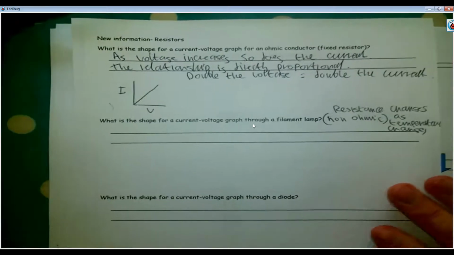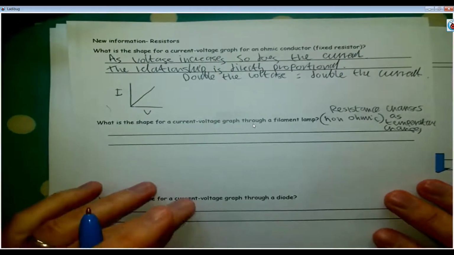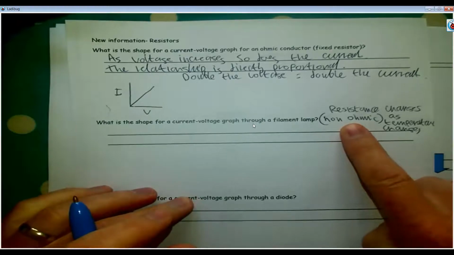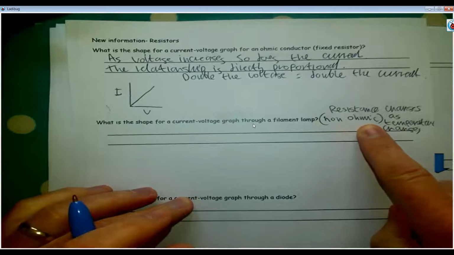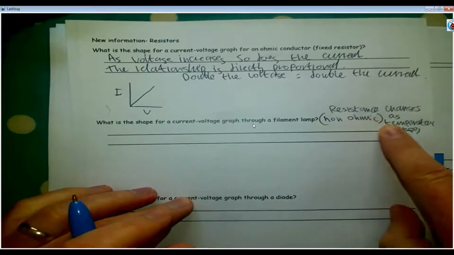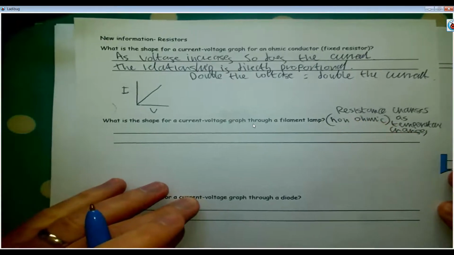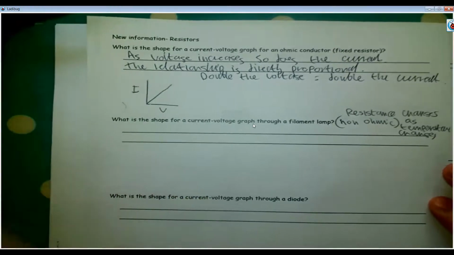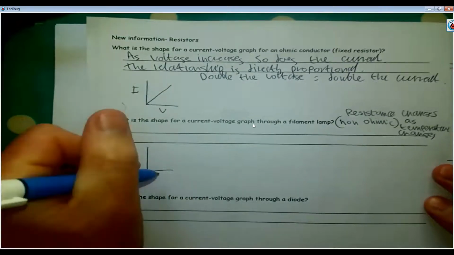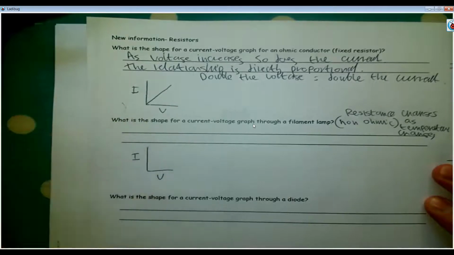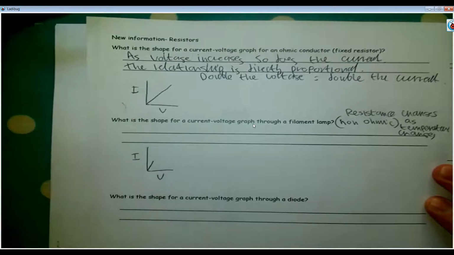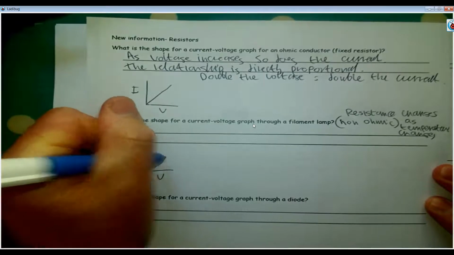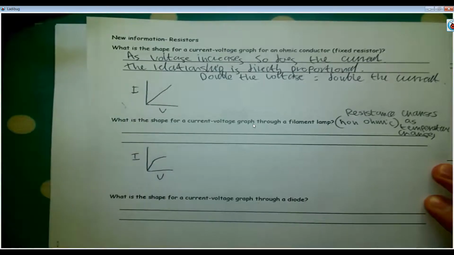Our second piece of information is about the filament lamp, and I've put a little extra comment here. It's a non-ohmic conductor, so resistance changes as temperature changes. So first of all, what would the graph look like? Well, if we plot the graph, again, voltage and current, the graph goes up to start with like a resistor, and then it starts to curve at a particular point. Now, how would we go about describing that?